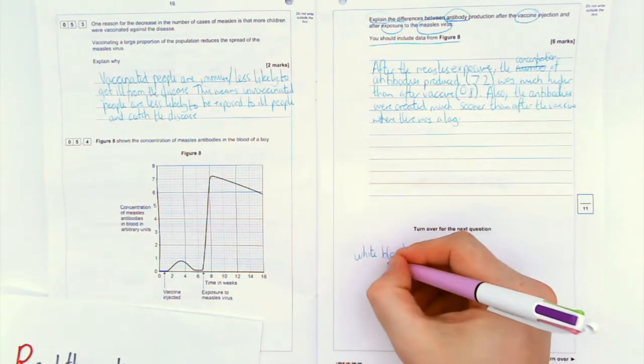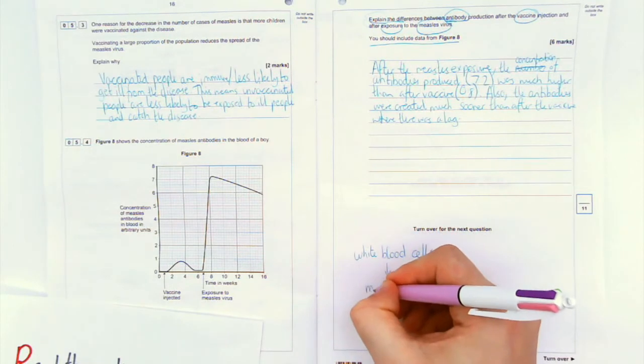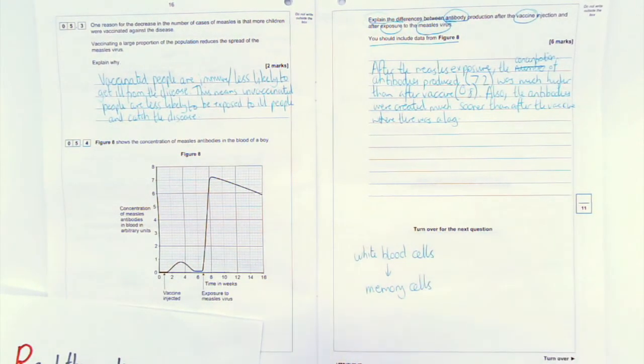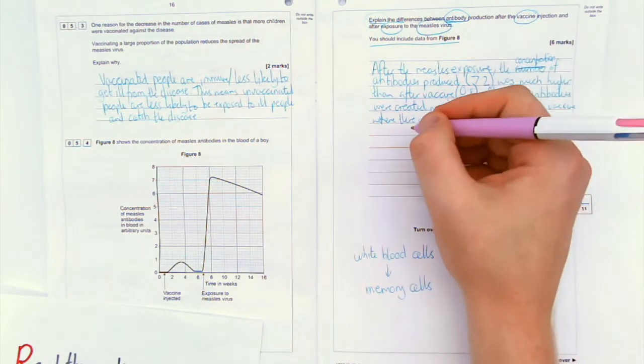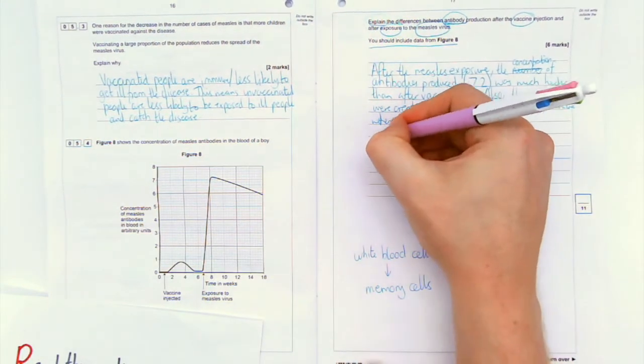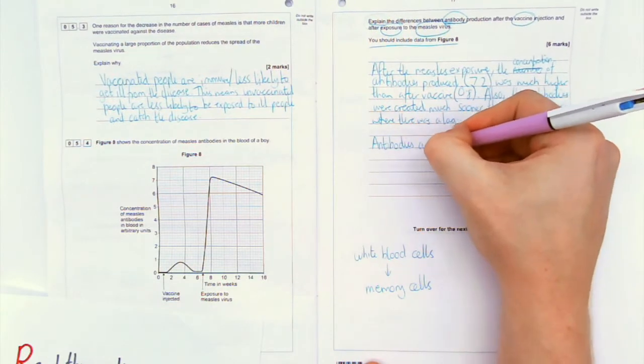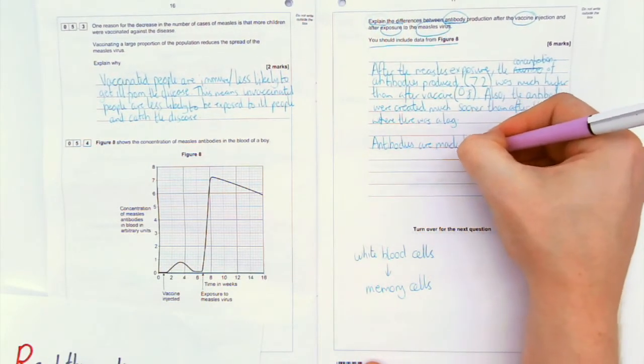So we have in the immune system specific white blood cells. We have memory cells which remember how to make those antibodies. Antibodies are made by white blood cells.